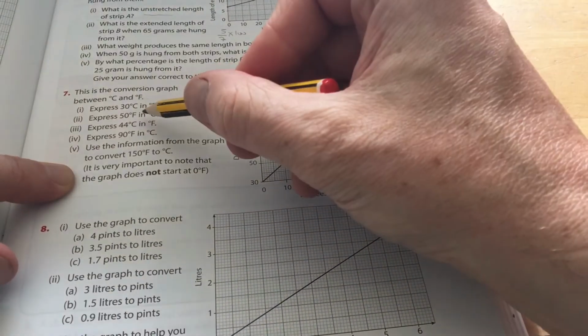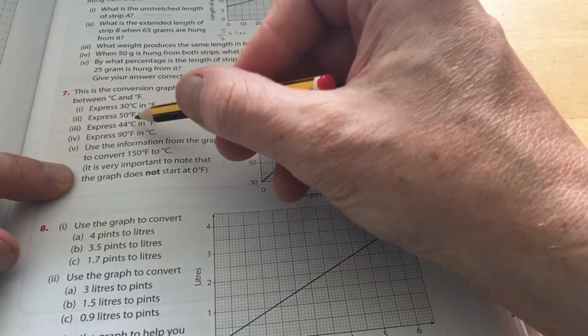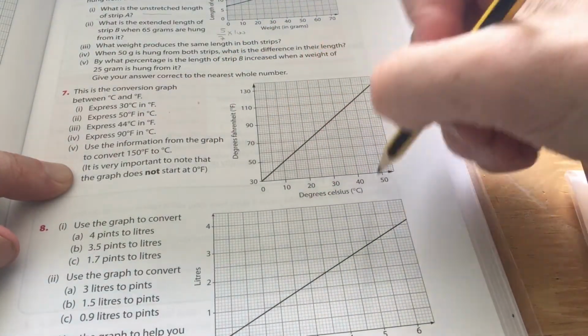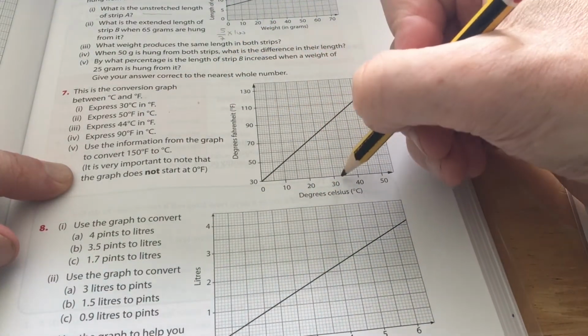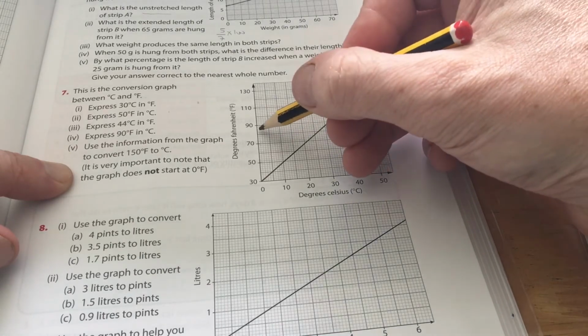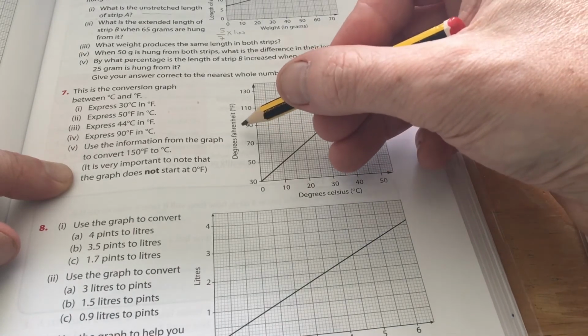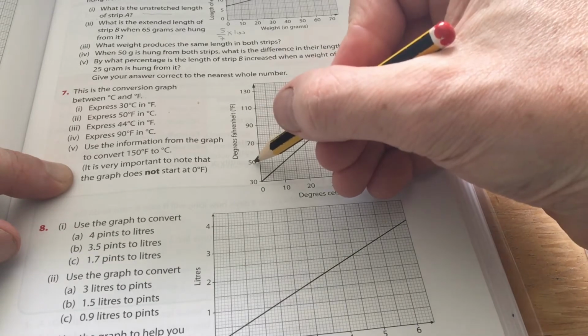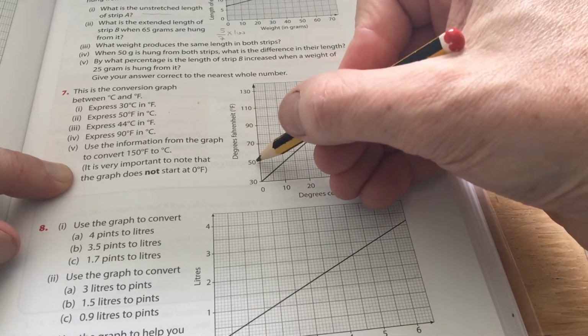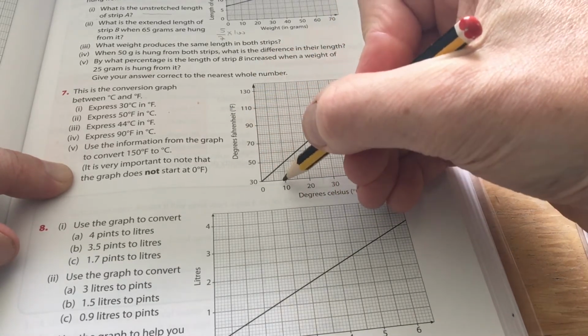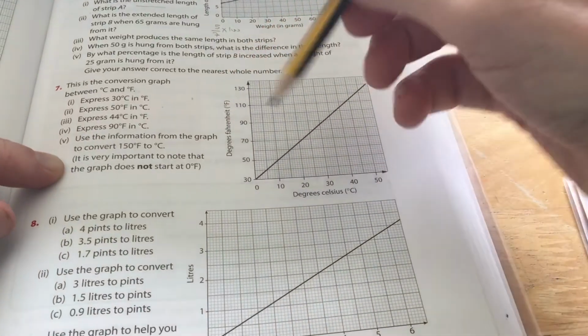So you have to express 30 degrees Celsius in Fahrenheit. So go to Celsius. So 30 degrees Celsius, move up and across, get your temperature in Fahrenheit. Express 50 Fahrenheit in Celsius, so go to Fahrenheit. This is the Fahrenheit scale. So move over to Fahrenheit and go down and read your Celsius. And do the same then for all of them.